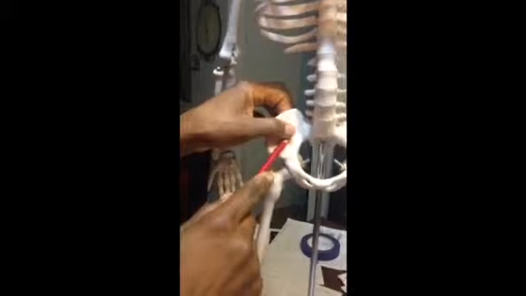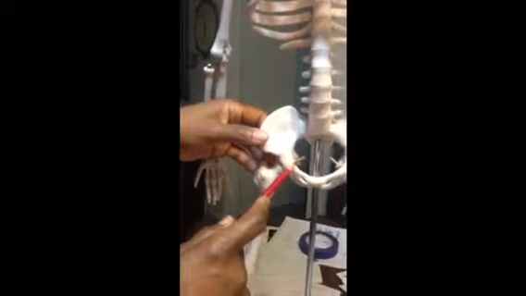Moving on with my presentation is the pelvic girdle. The coxal bones are formed by three bones, namely the ilium bone, the pubis bone, and the ischium bone. The ilium, the pubis, and the ischium form the coxal bone.